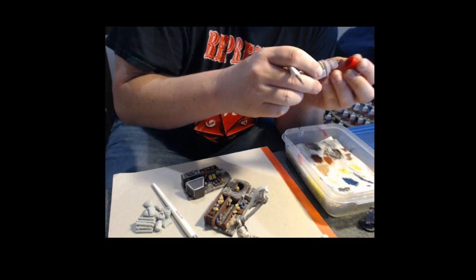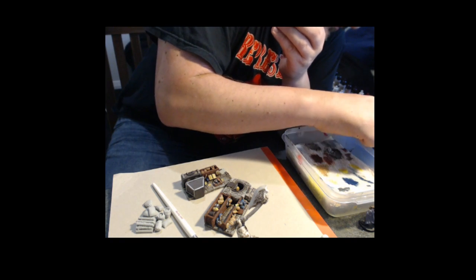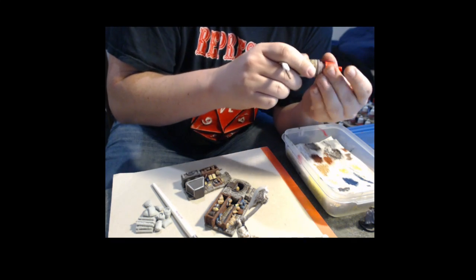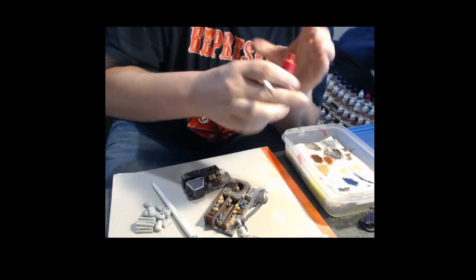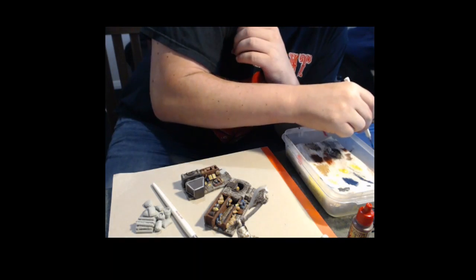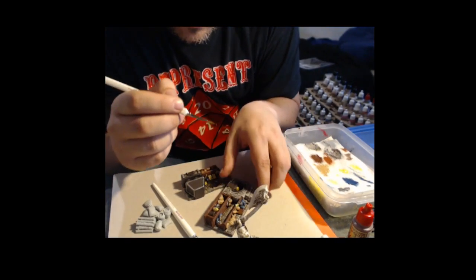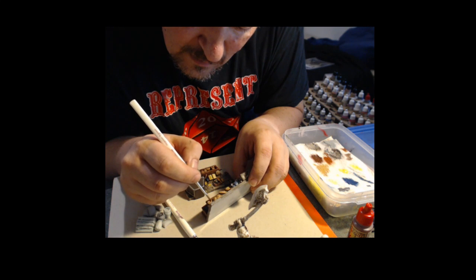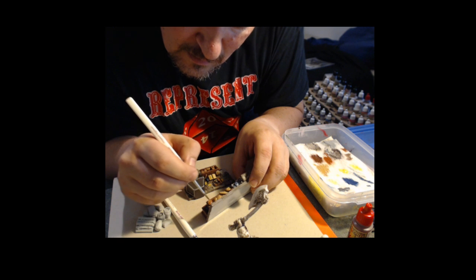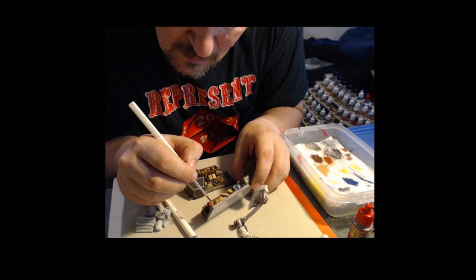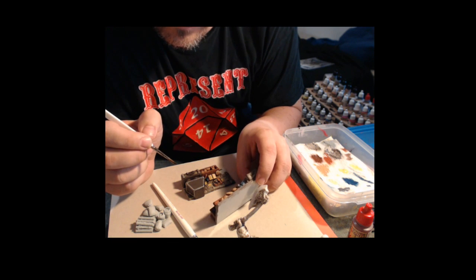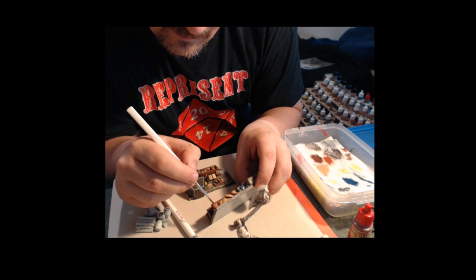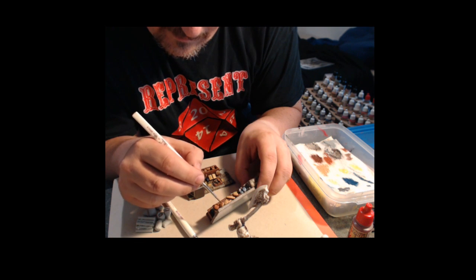This could look awful. I'm just going to try a tiny weeny little bit. Oh wow, that's got a weird colour. Let's test it out. Yeah, that's right.